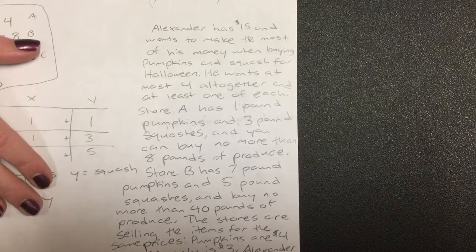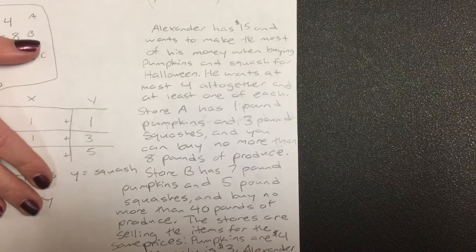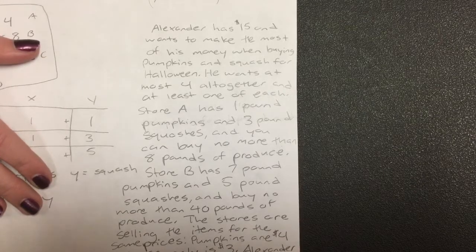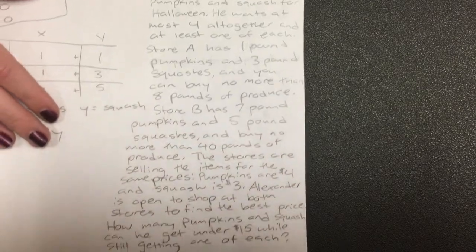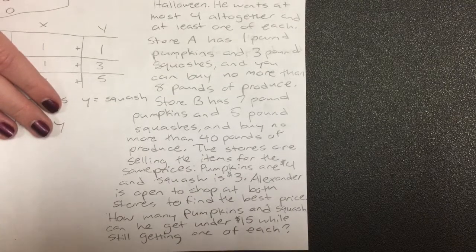Alexander has $15 and wants to make the most of his money when buying pumpkins and squash for Halloween. He wants at most 4 altogether and at least 1 of each. Store A has 1 pound pumpkins and 3 pound squashes, and you can buy no more than 8 pounds of produce. Store B has 7 pound pumpkins and 5 pound squashes, and you can buy no more than 40 pounds of produce. The stores are selling the items for the same prices.